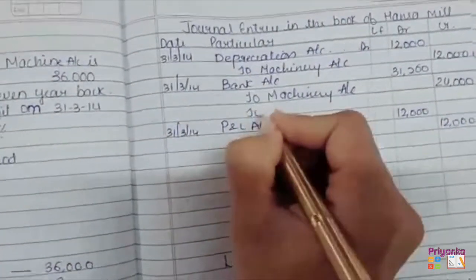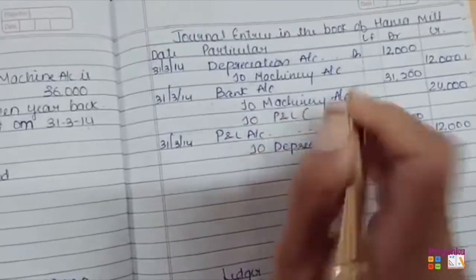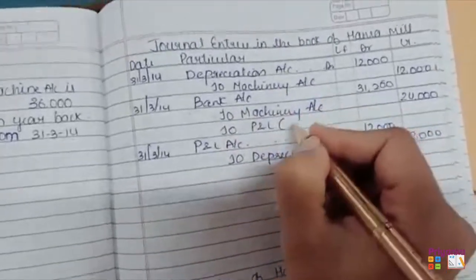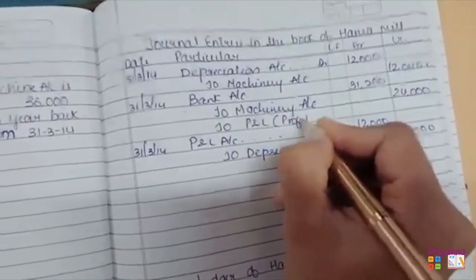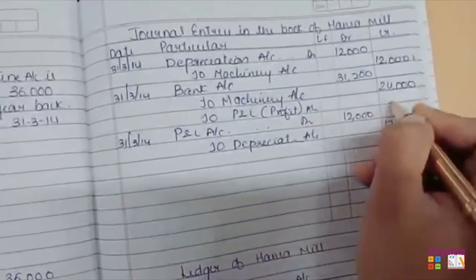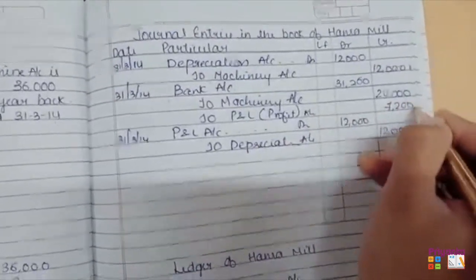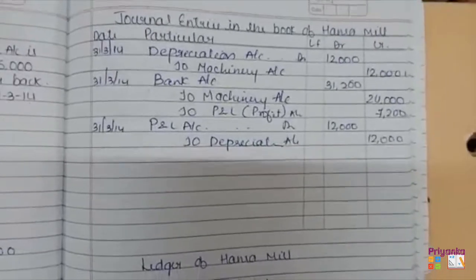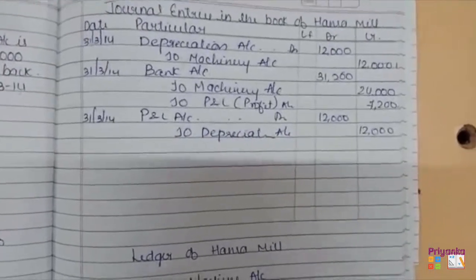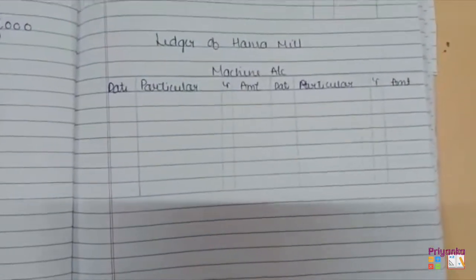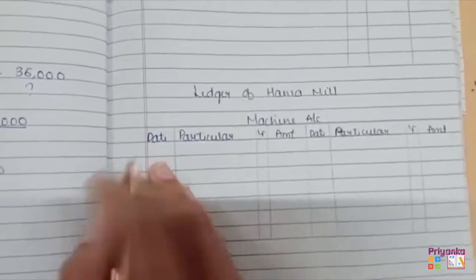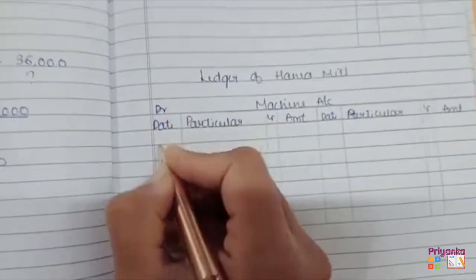On that we receive profit, so we'll keep it on the credit side by writing P&L and writing profit account with the 7,200. So this is how we'll give the journal entry when we are selling a machinery after depreciation. On the same side, I'll also show you the machine account. As I showed you last time, the opening balance will come on the debit side of the machinery account.